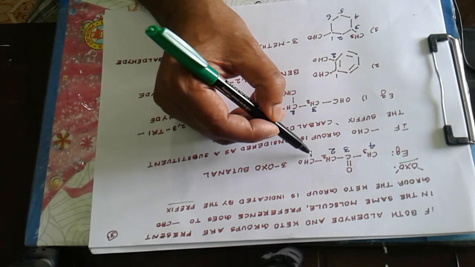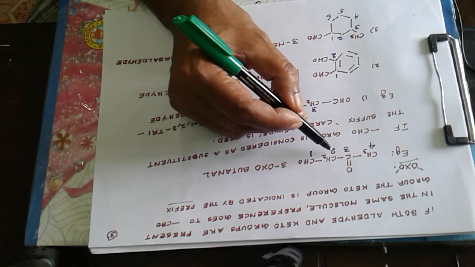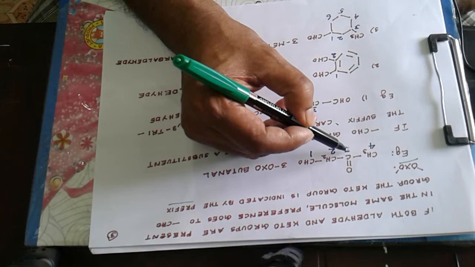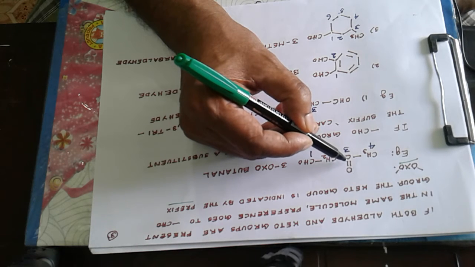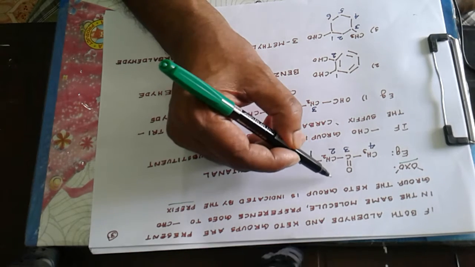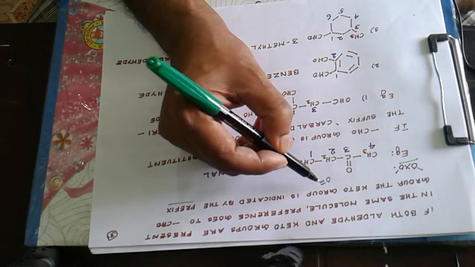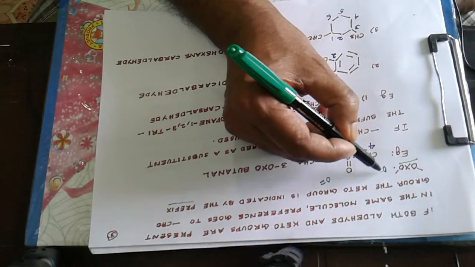Prefix means something added before, so when you number the carbon atoms, giving number 1 to the CHO carbon, 2, 3, 4, there is 3-oxo. Oxo means the O double bonded structure is called oxo. So on carbon 3 there is an oxo group: 3-oxobutan-1-al, or 3-oxobutanal.